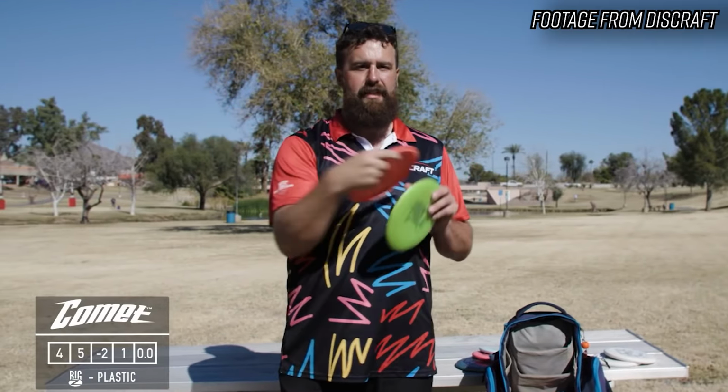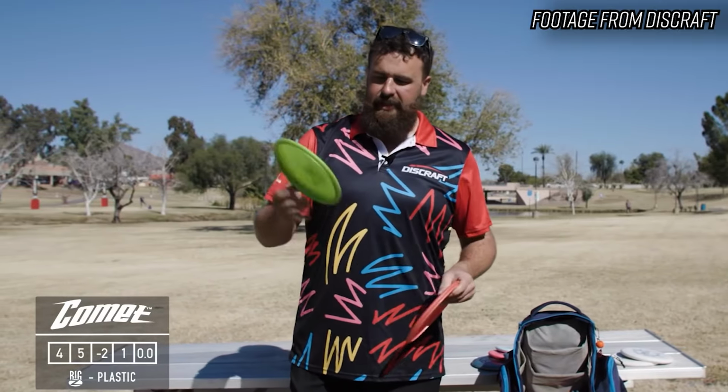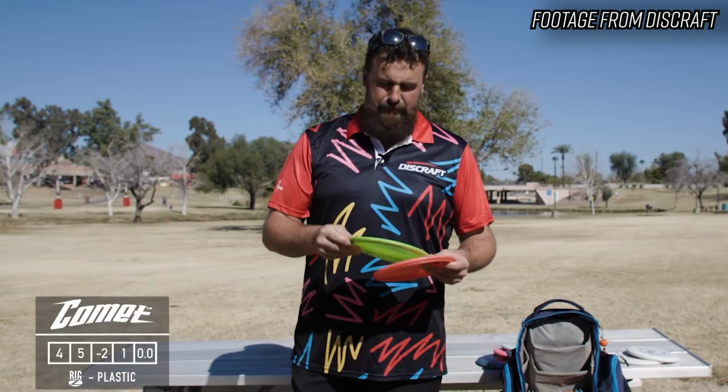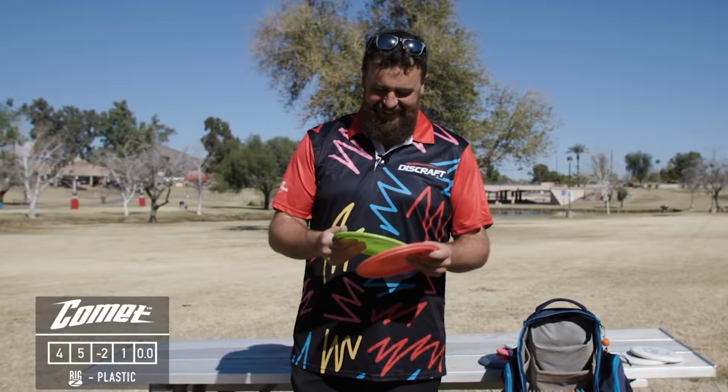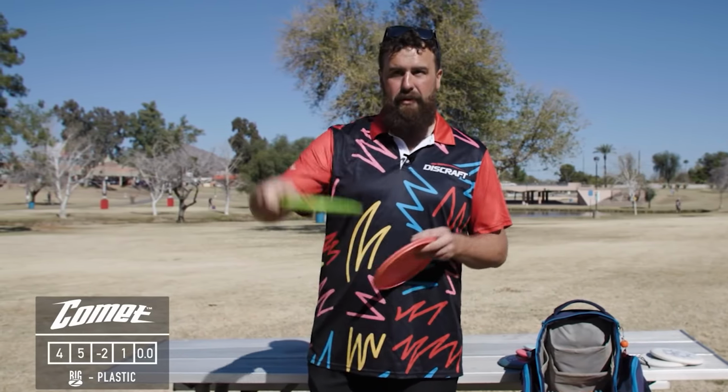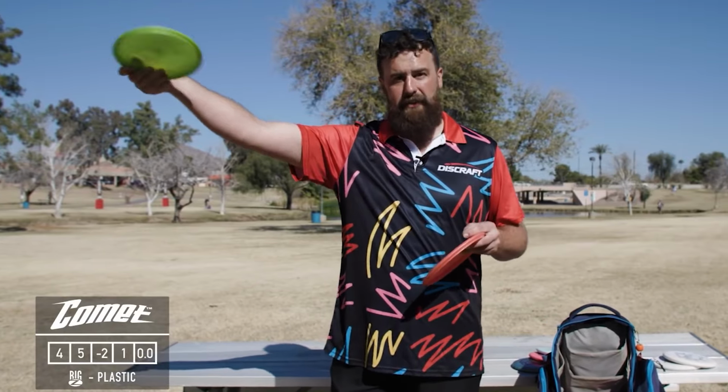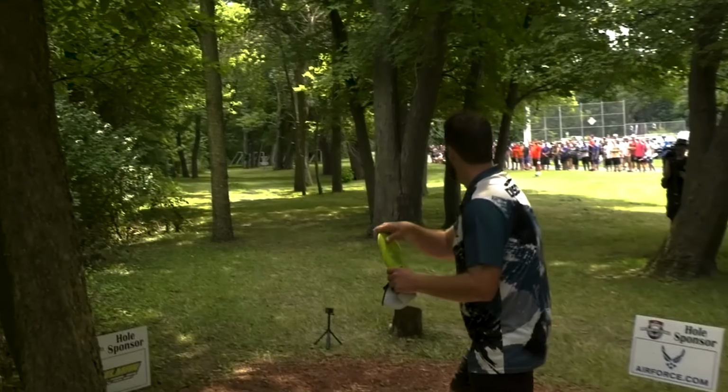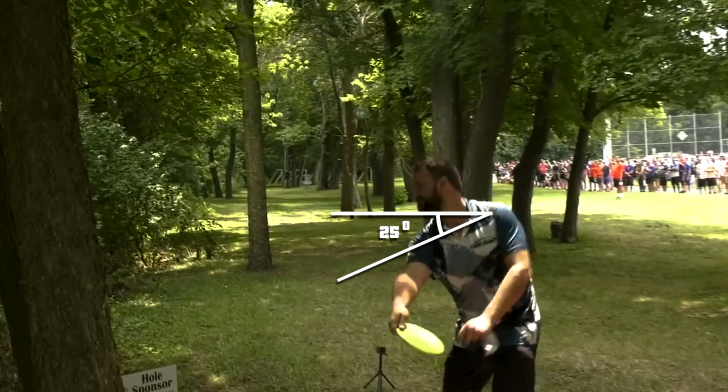All right, so for more about that Comet that he aced with, let's check in with Chandler. And this guy, it's been in my bag for a while. I love this disc. It's a very flippy Comet, Big Z Comet. Put on a hyzer, it'll pop up, finish way right. Pop up and finish right into the basket. And that's exactly what we saw here.